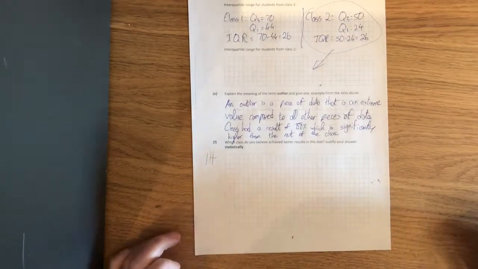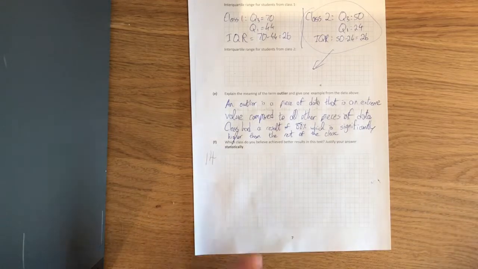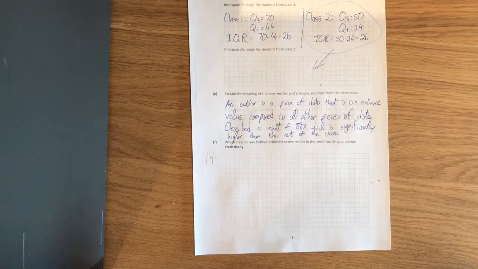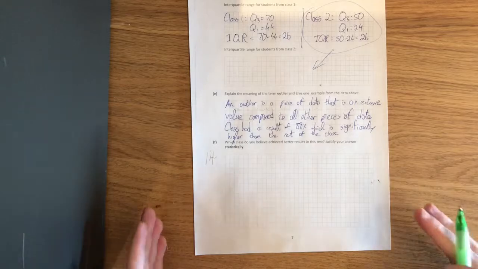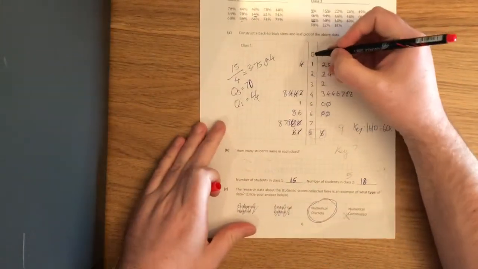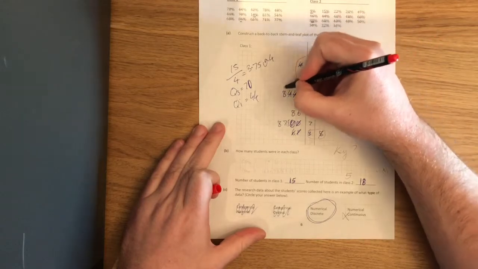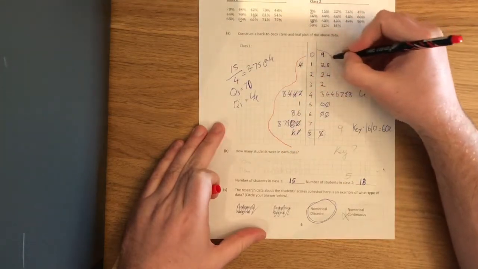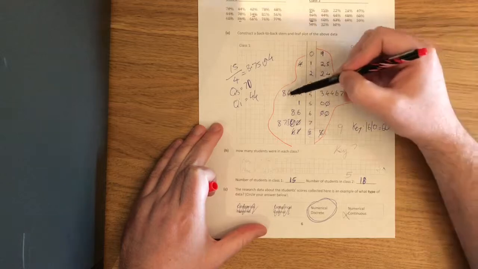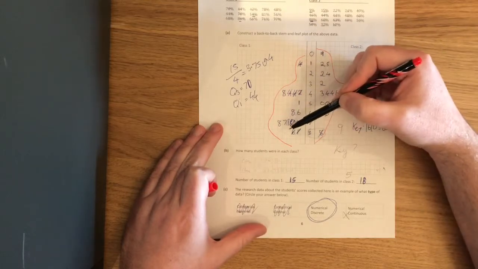Which class do you believe achieved better results in this test? Justify your answer statistically. There's a couple of ways you could have done this. You could have done the hard maths, added up all of class 1 divided by 15, added up all of class 2 divided by 18, gotten the mean, and then said this class got a higher mean than the other. But there's actually a simpler way. If you look at the data that they've given us, I'm just going to use a different color pen for this. If I was to just draw a little line around the numbers, just like that, it doesn't have to be exact, you can clearly see that there's a big lump in the middle for class 2, and there's a big lump kind of down here for class 1.